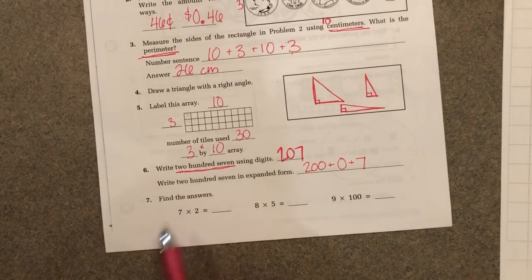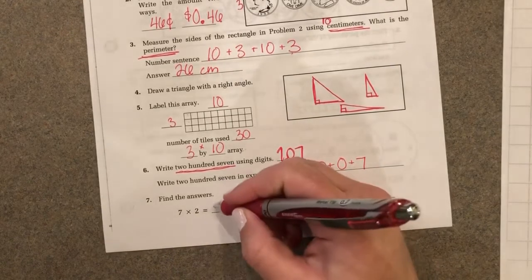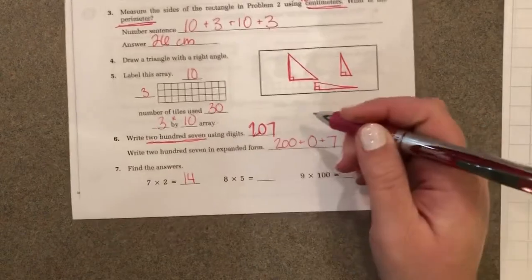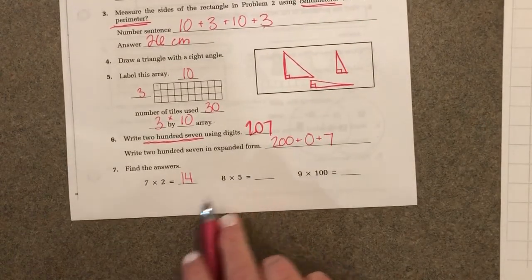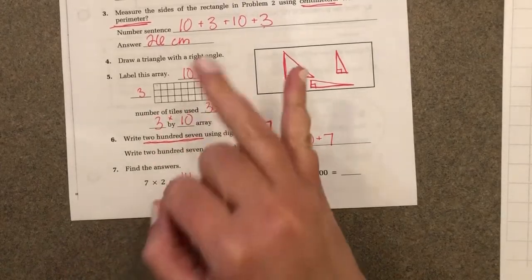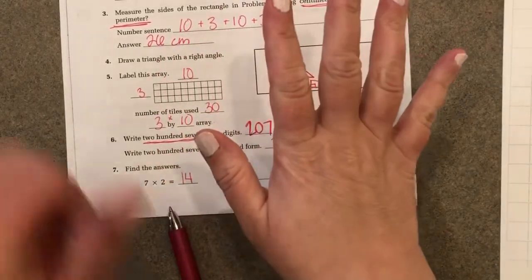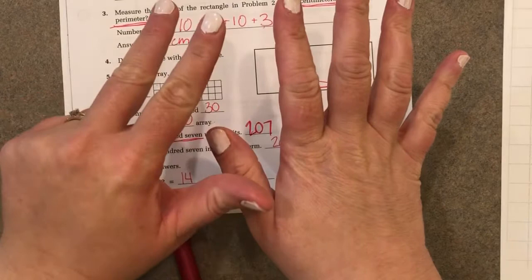Find the answers. 7 times 2 is 7 plus 7, or you can count by 2s. 14. 8 times 5, you know how to count by 5s. 8 times 5, 10, 15, 20, 25, 30, 35, 40.